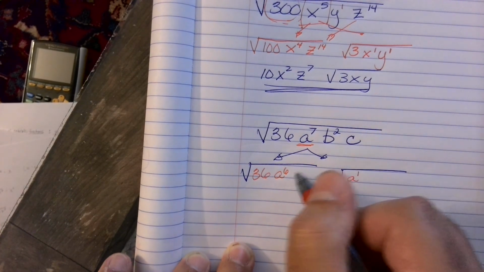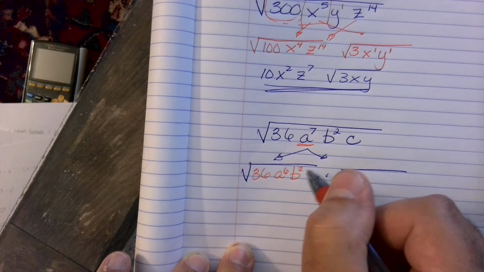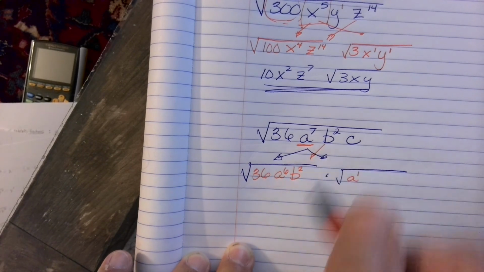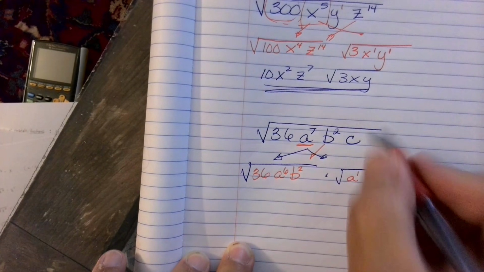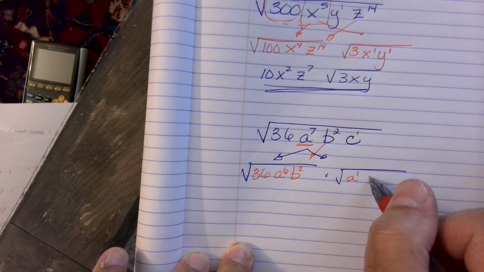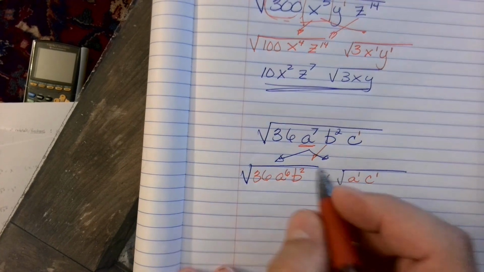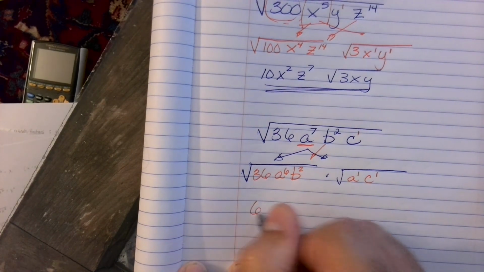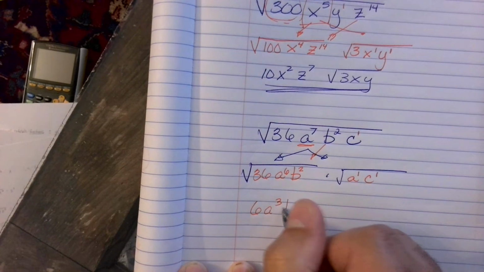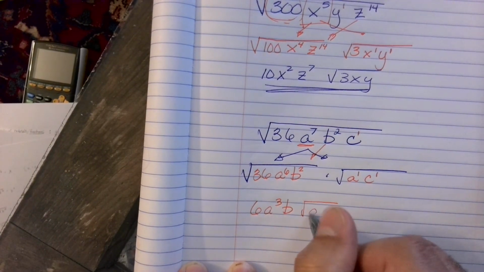B to the second is a perfect square. I'm going to put it over here. Doesn't have to be broken up at all. And c to the first is not a perfect square. So that's going to go to the right. Perfect squares to the left, non-perfect squares to the right. So I'm going to have 6a cubed b radical ac.